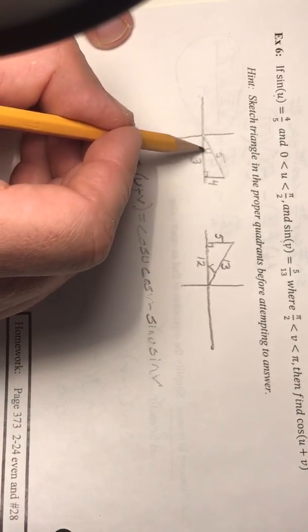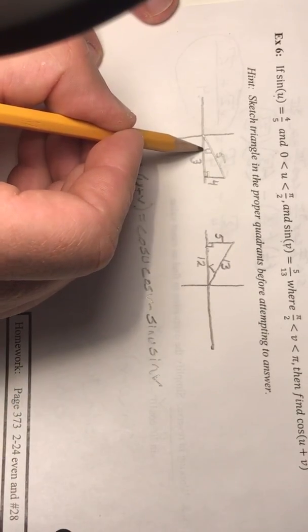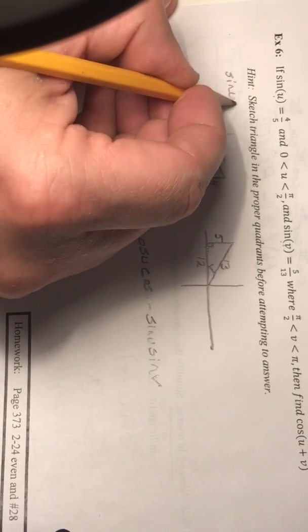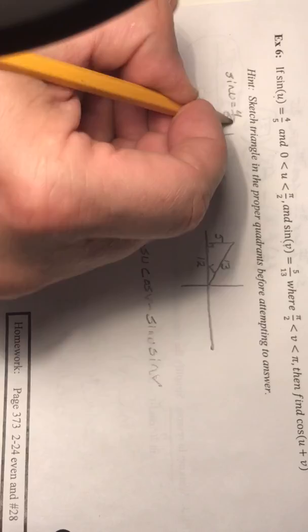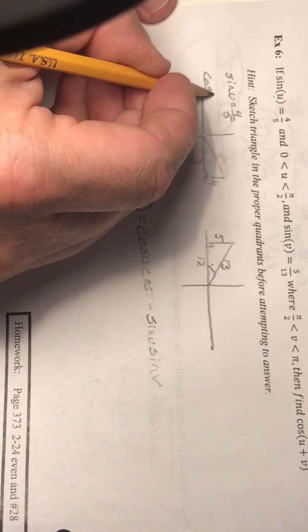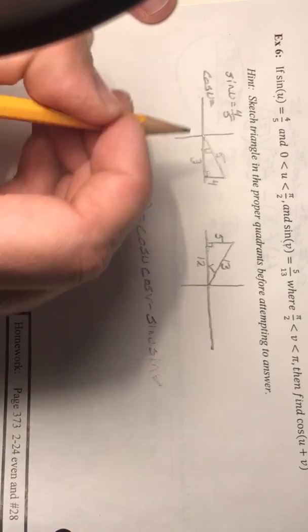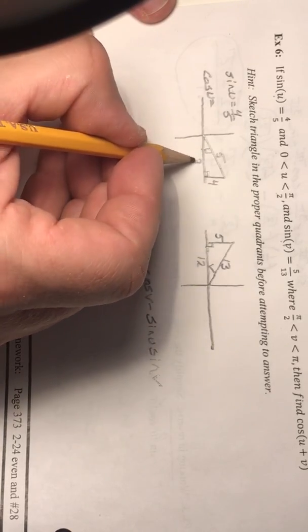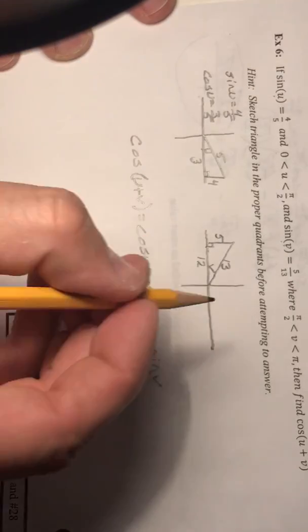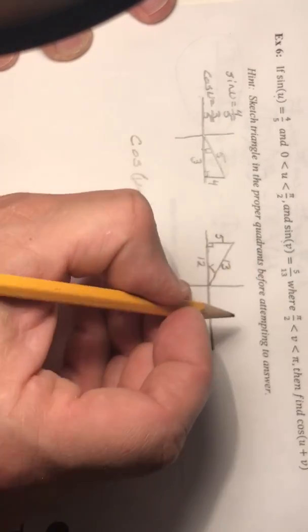This is for angle u, and we know for a fact that the sine of u is 4/5. Therefore, the cosine of angle u must be adjacent over hypotenuse, 3/5. Do the same thing over here.